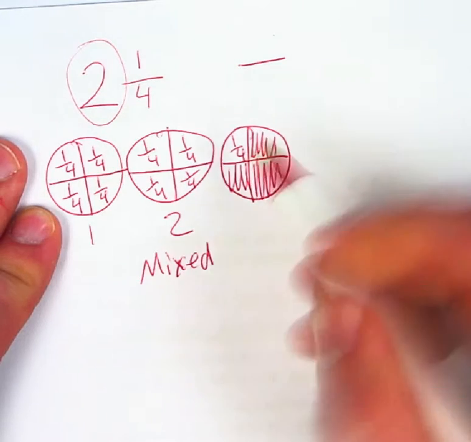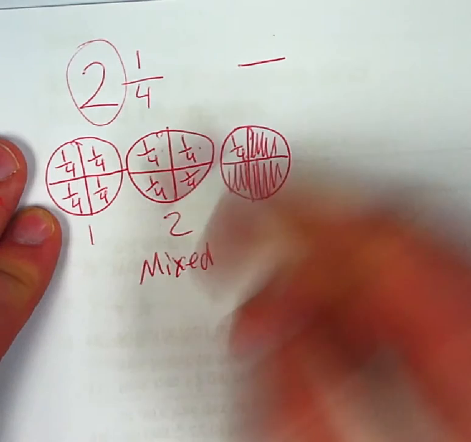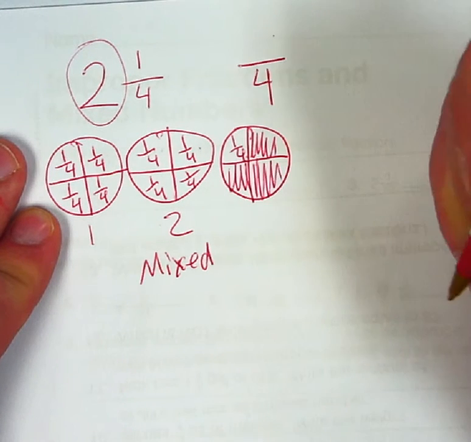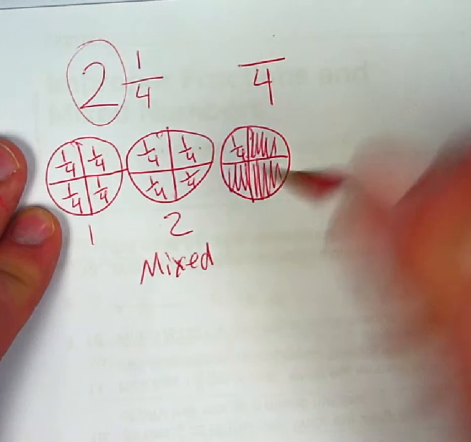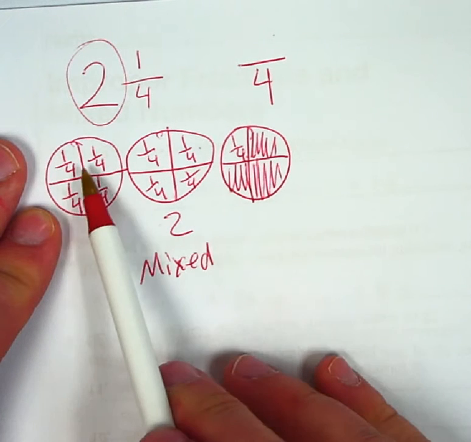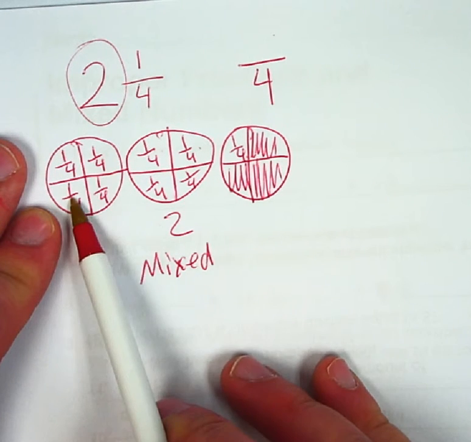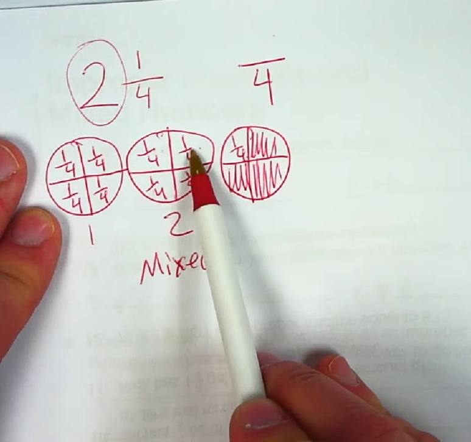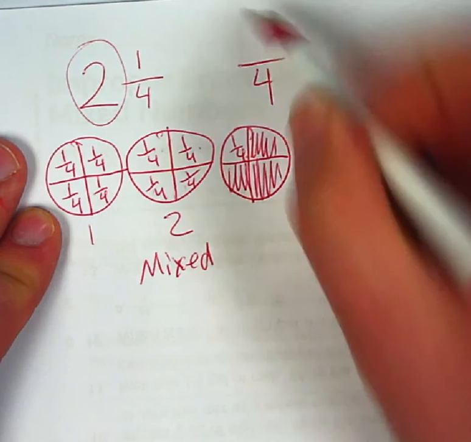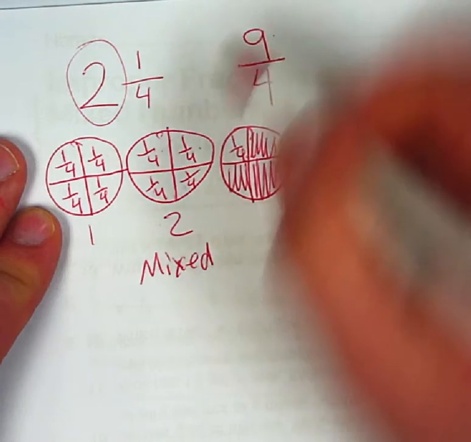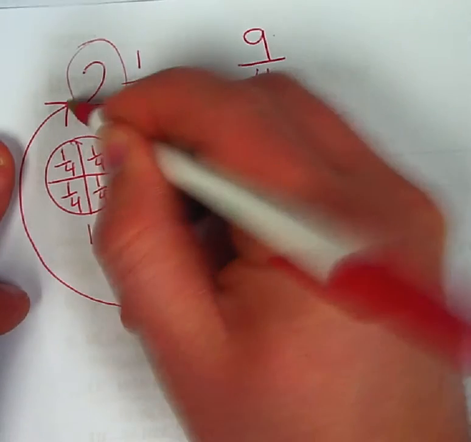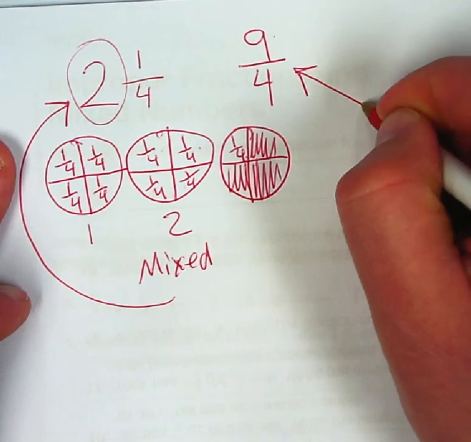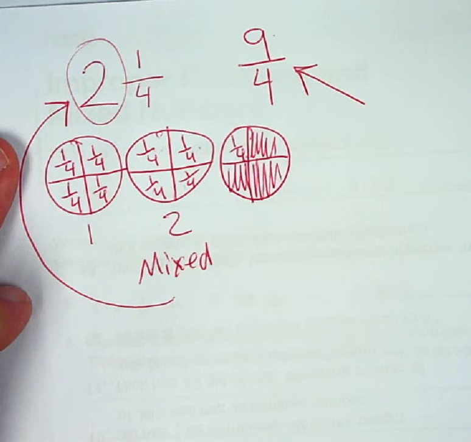And so each of these pieces is still 1/4, so I'm going to keep my denominator the same. They're all fourths, but how many of those fourths do I have now? I'm going to count them up. I have 1, 2, 3, 4, 5, 6, 7, 8, 9. So I have 9 fourths. So this number is a mixed number. This number is what we call an improper fraction.